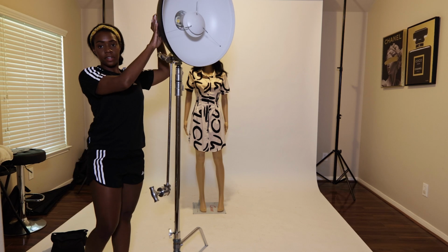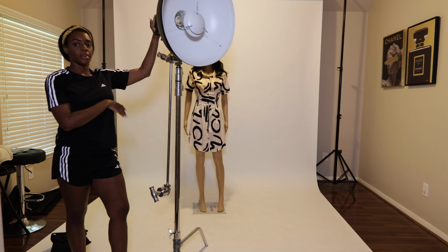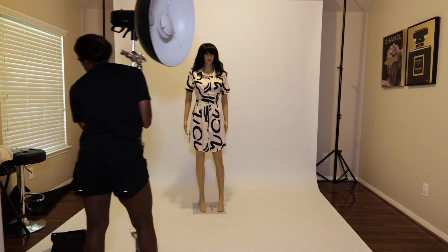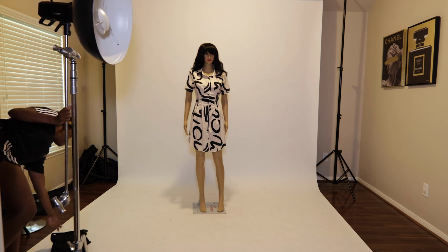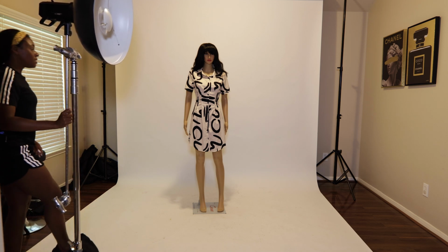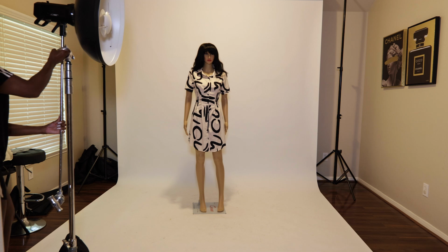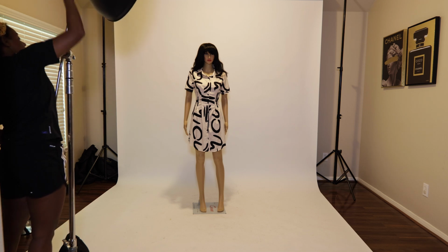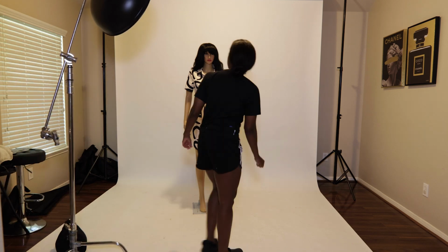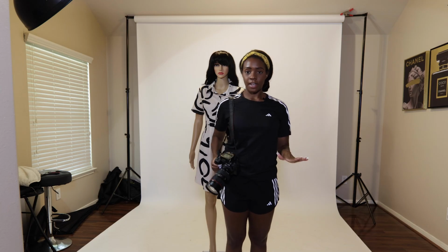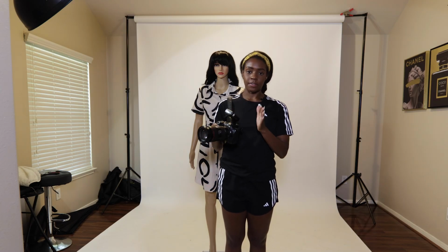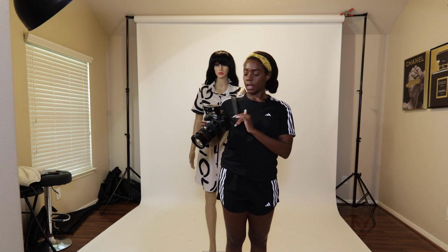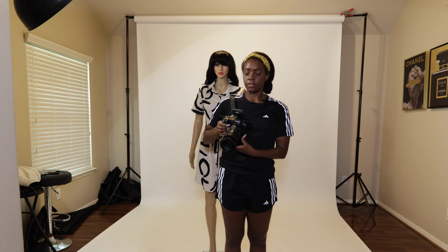So here is the beauty dish that we'll be using for today. We're gonna have it off like in Rembrandt, so I'm gonna go ahead and slide it over here to the side. Okay, so for today, I'll be using the Canon R5. It's paired with a Godox trigger. I'm using the 24-70, and let's get into the settings of my camera and also the light.